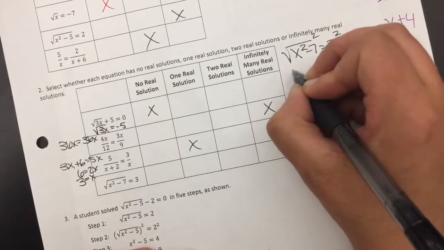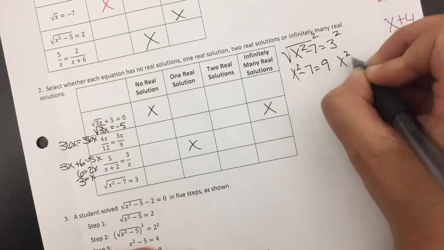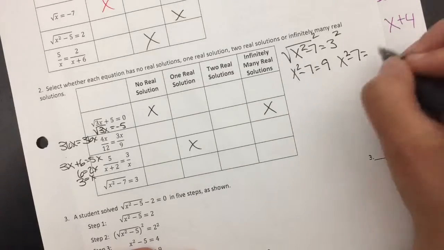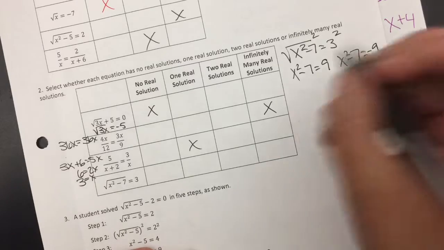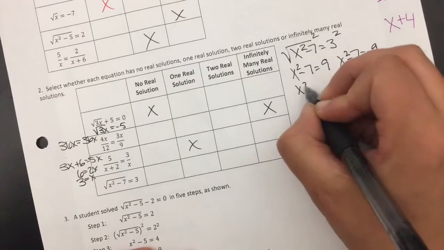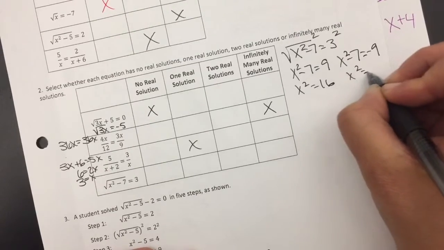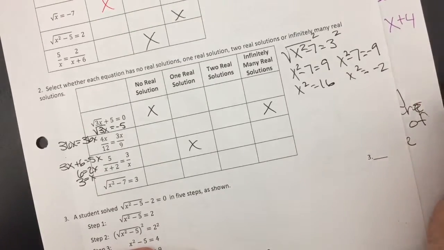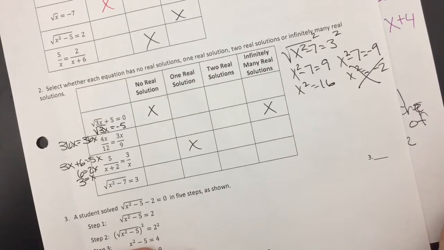I'm going to have a 9 there. X squared minus 7 equals 9. X squared minus 7 equals negative 9. Could that be the case? Maybe, we'll see. Add 7, x squared equals 16. Add 7, x squared equals negative 2. So that one will not give me real solutions.